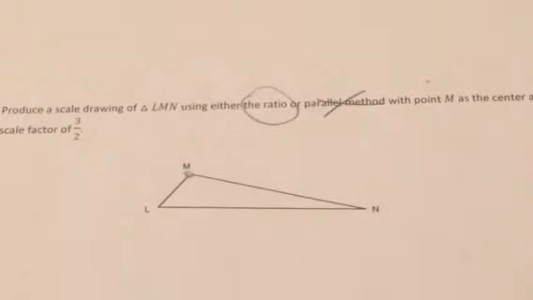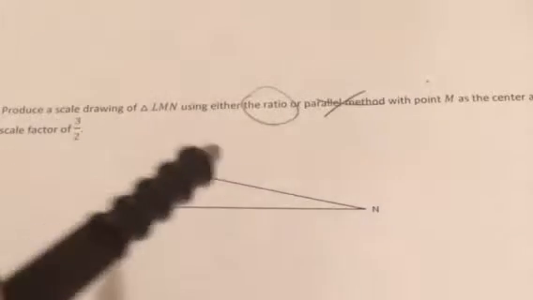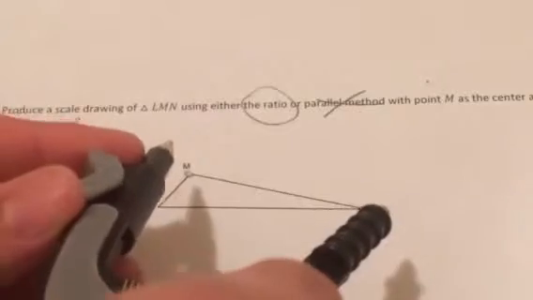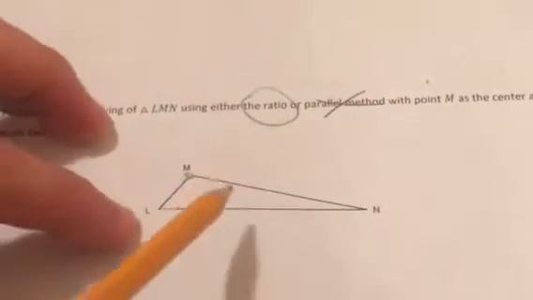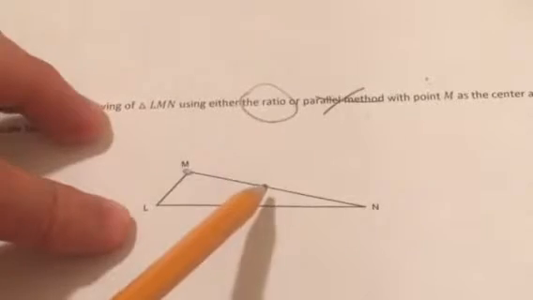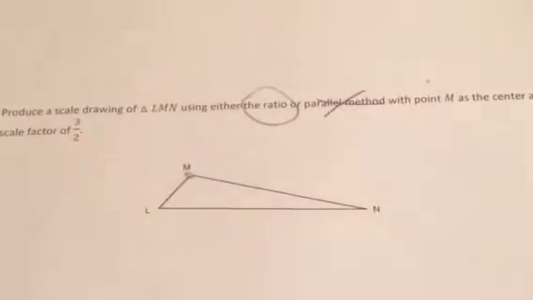If you notice, you should grab your compass if you haven't done so. But basically, to find the scale factor, you're going to do the perpendicular bisectors, which I am going to do. So here are my perpendicular bisectors, because what I'm going to do is find half of this line, and that's how much I have to extend it by.